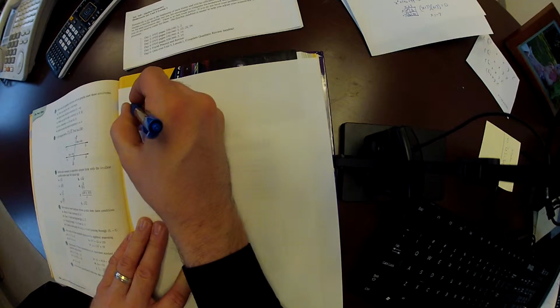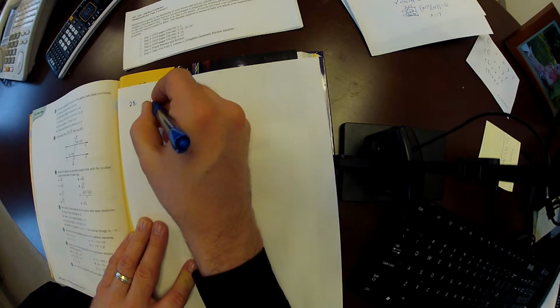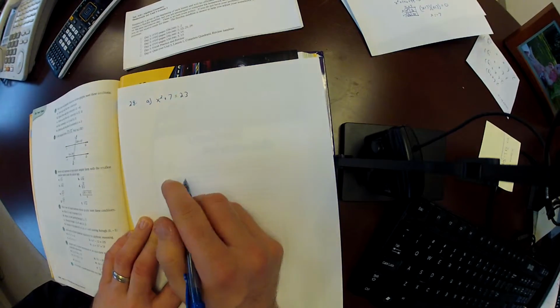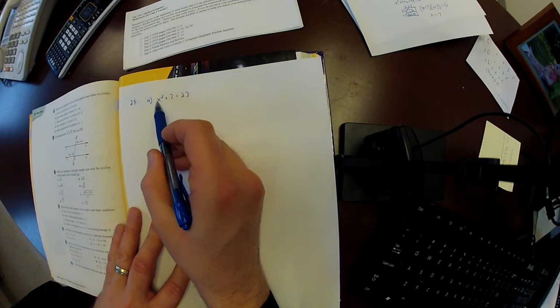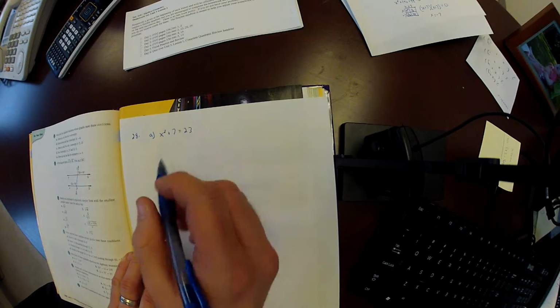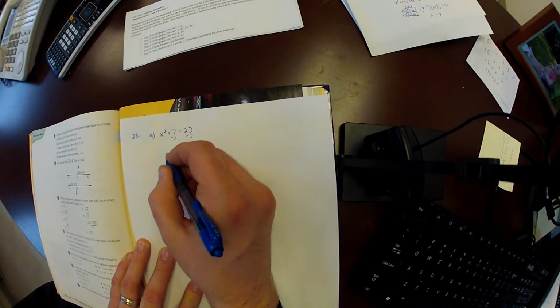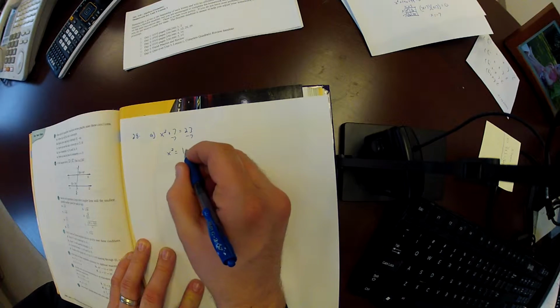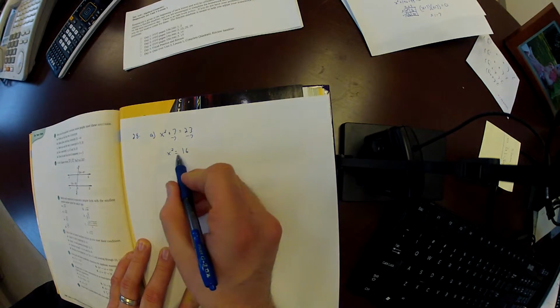So this is going to do 28. A is x squared plus 7 equals 23. So to solve this, we're going to solve for x squared. The first thing I want to do is subtract the 7 from both sides. So I have x squared equals 23 minus 7. That would be 16. All right, so I have x squared equals 16.